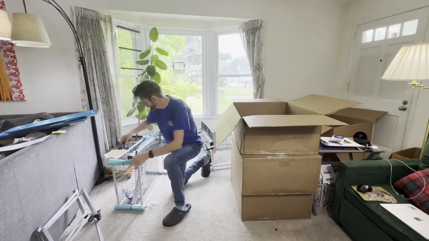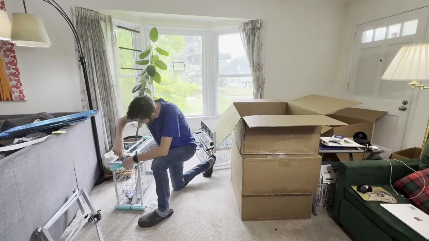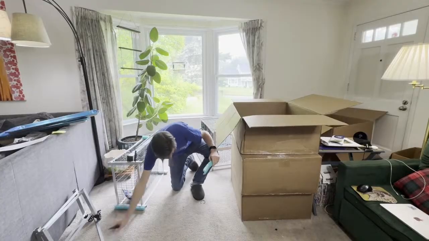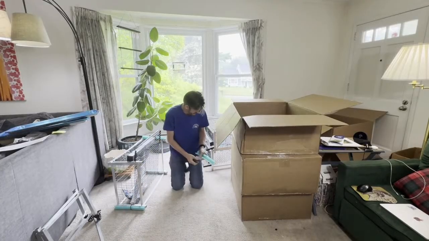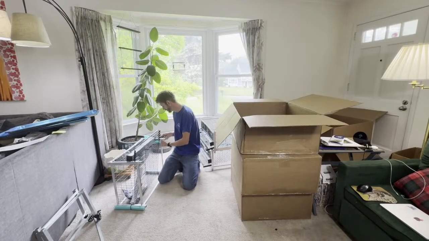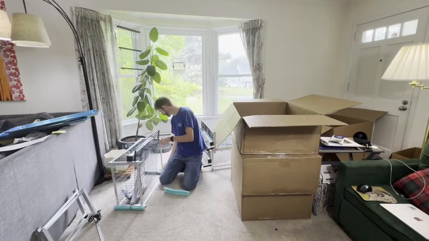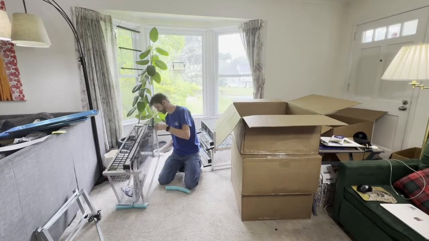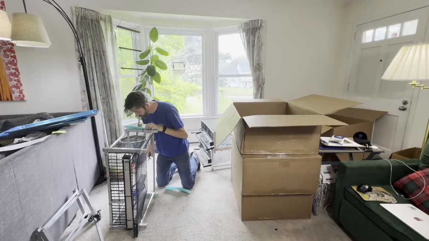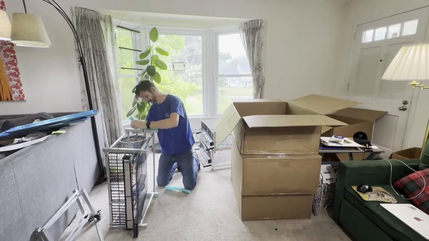Okay. Keep things neat and tidy. What's in there? Oh, take a look in a second.